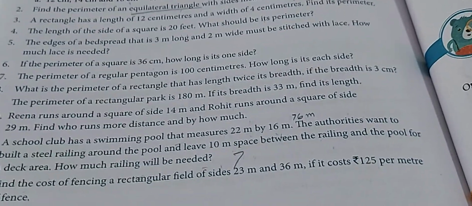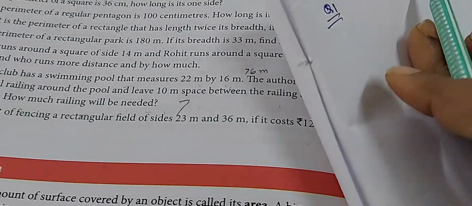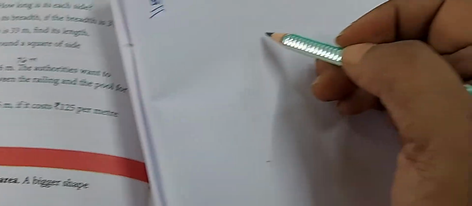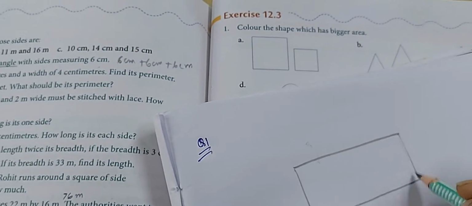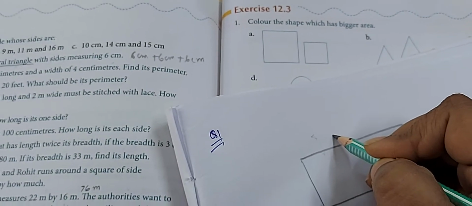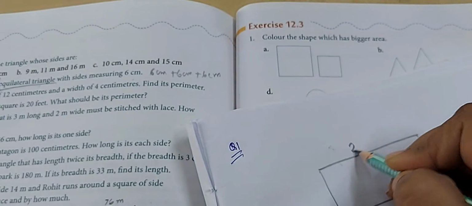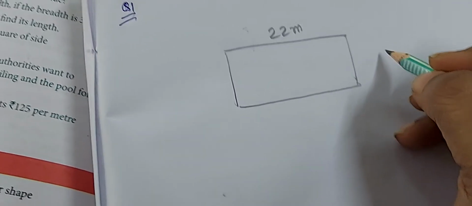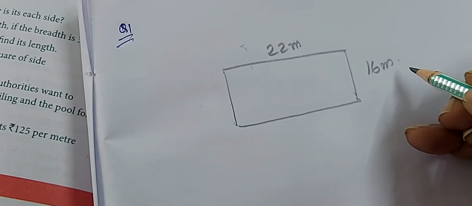In this kind of question, first of all, we must know that it is a rectangle, which is why the measurement is given as such. The swimming pool is in the form of a rectangle where the length is given as 22 meter and the breadth is given as 16 meter. So this much is clear from the figure.